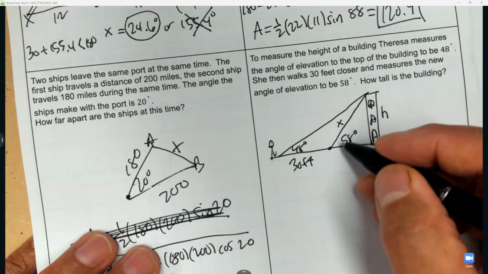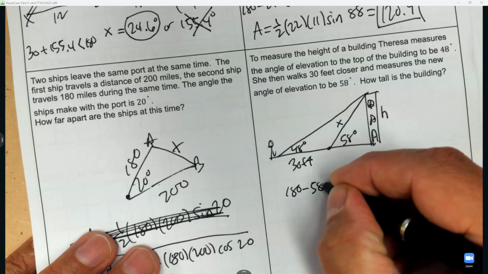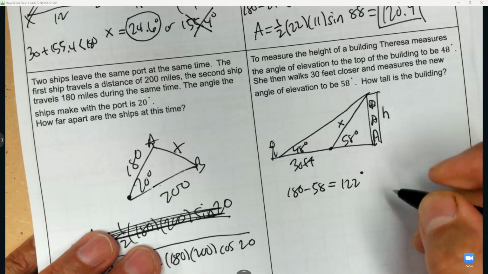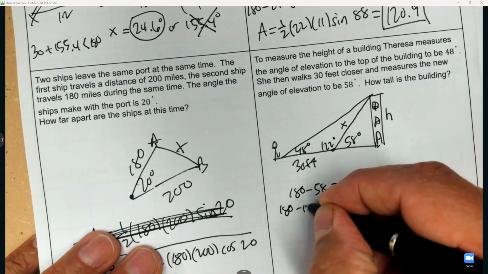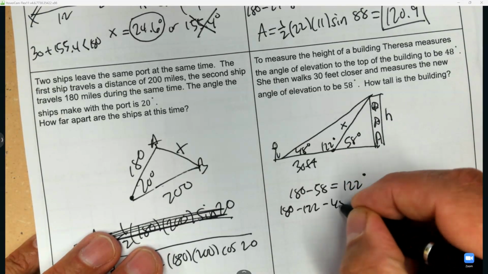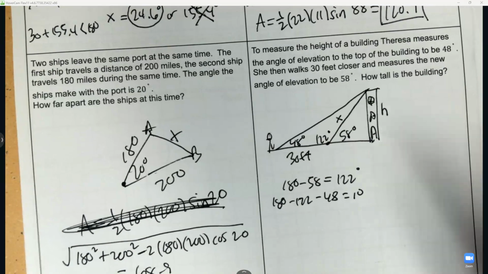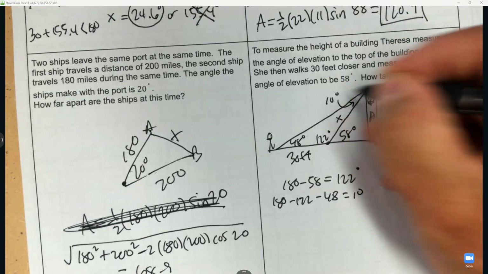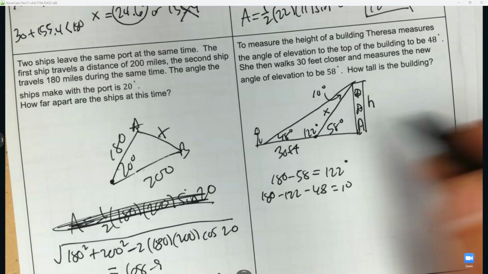I'm going to use some basic geometry. So I'm going to find this angle beside 58. I'm going to go 180, take away 58, and then I'm going to get 122. Then I'm going to go 180, take away 122, take away 48, and that's going to give me the answer 10. That's the angle up here. Now, that angle is important because it's opposite of the only side I know.